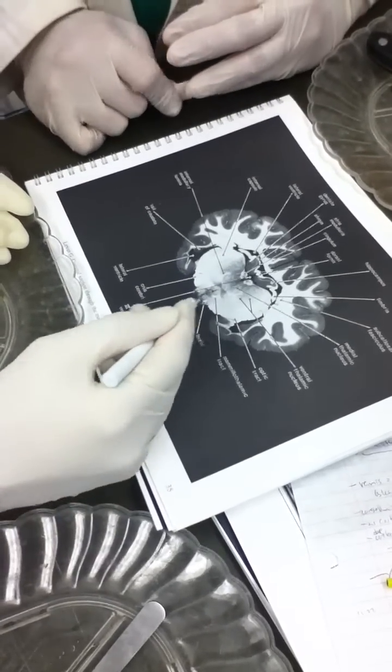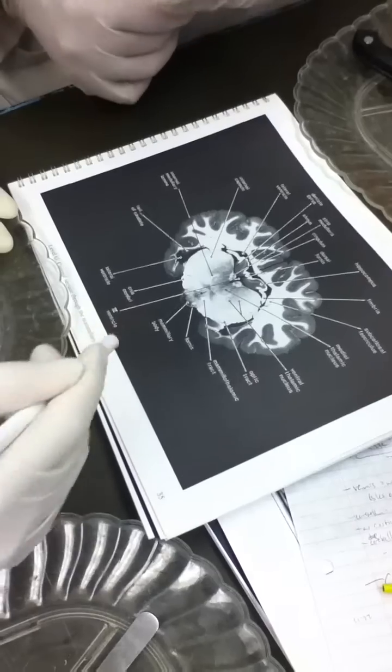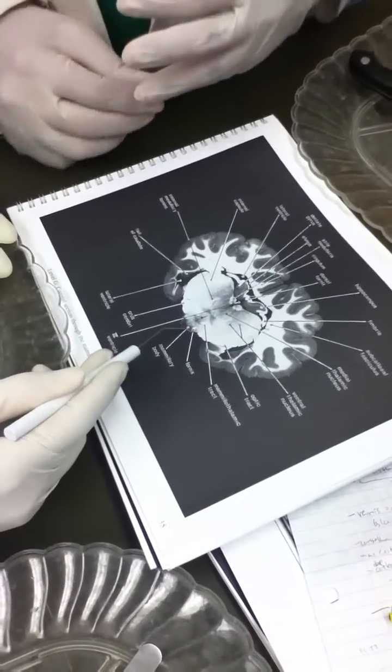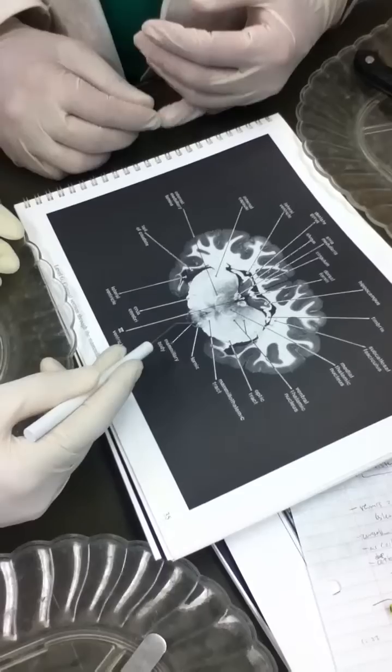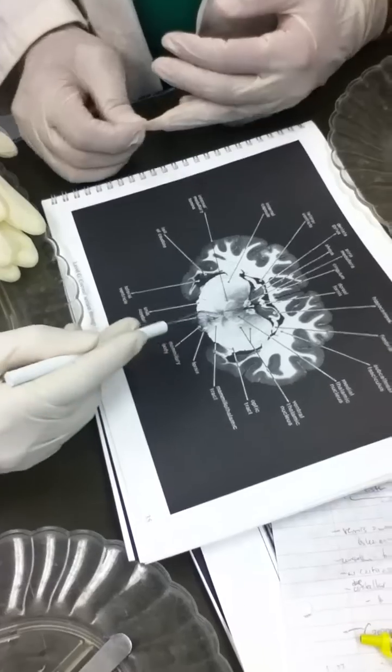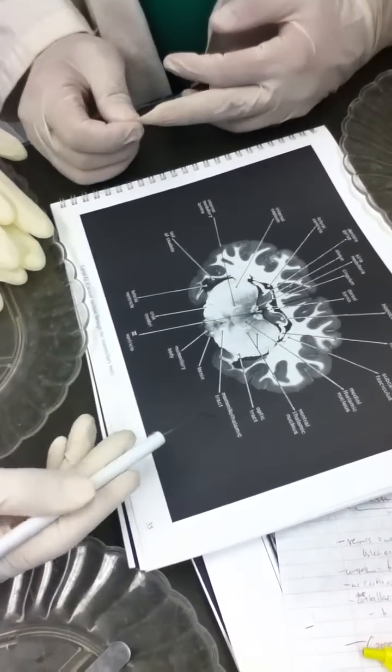If you want to memorize which dot is which, they're always very close to their destination. This one is close to the mammillary bodies. It's very close to its destination, so that's the fornix. This one is very close to its destination, the thalamus, the anterior nucleus of the thalamus. So that's the mammillothalamic tract. Okay?